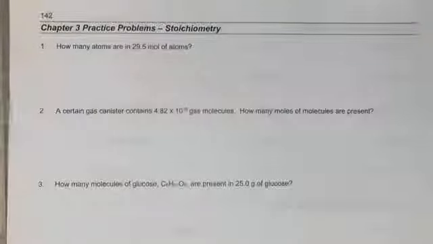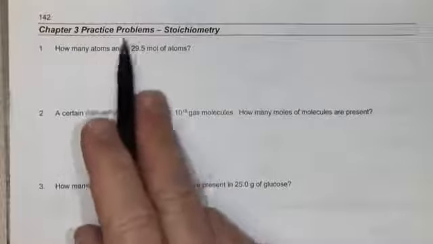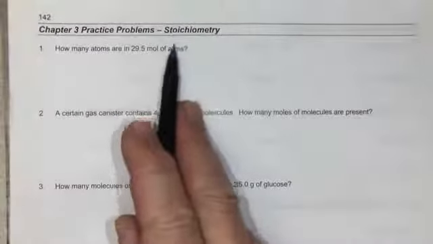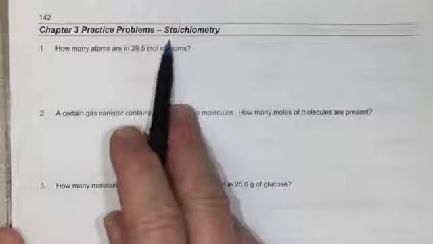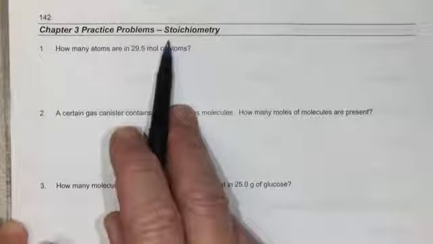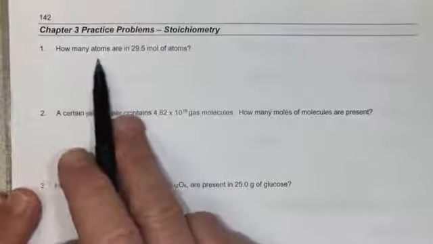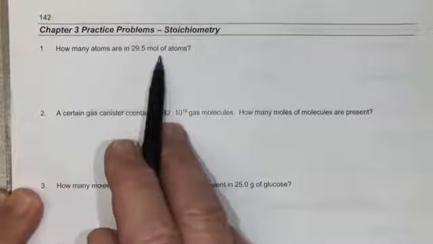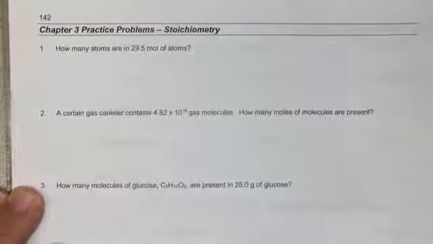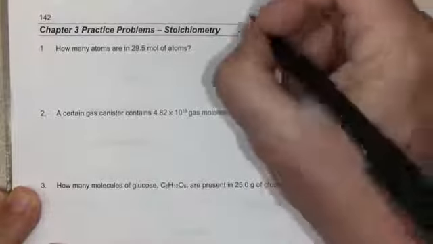Now we will begin working some problems from Chapter 3, problems related to stoichiometry. Stoichiometry always deals with moles, so it's very important that you understand the concept of moles. The first question says, how many atoms are in 29.5 moles of atoms? Well, keep in mind that mole can be a number word.